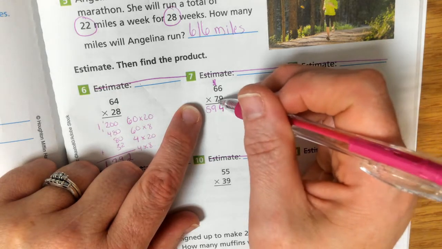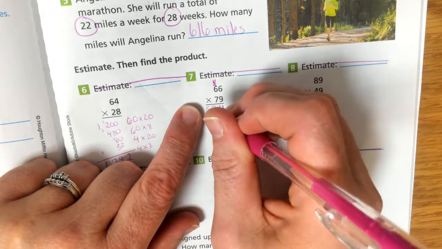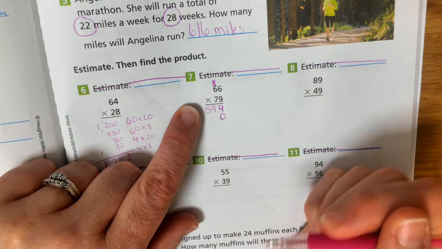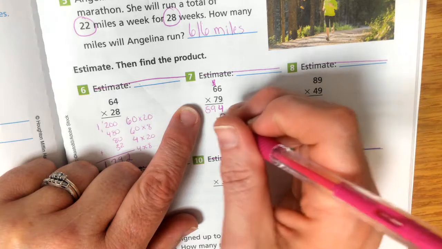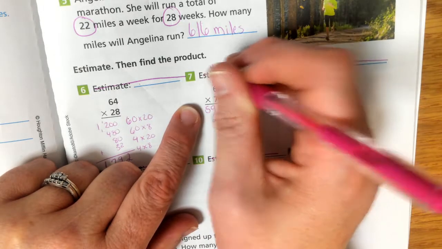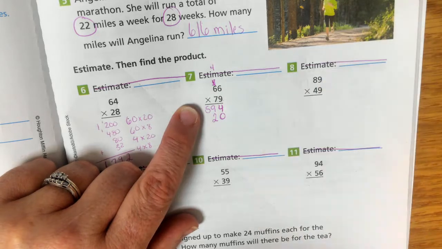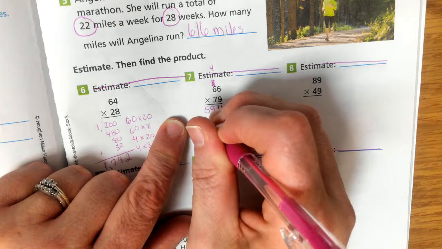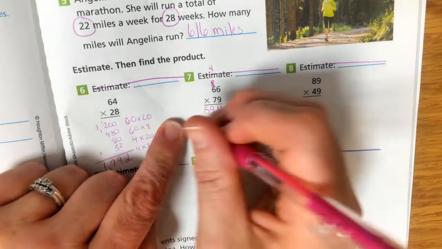Now I'm going to move to my tens place. When I move to my tens place, I have to put a 0 here because I'm moving over from my ones place to my tens place. 6 times 7 is 42. Put my 2 down here. I regroup my 4. 6 times 7, 42 plus 4 is 46. Make sure those place values are all lined up.